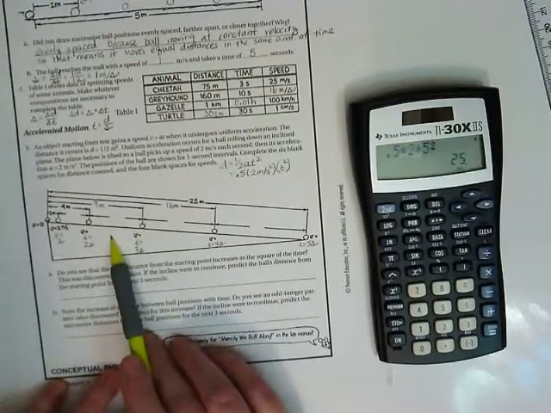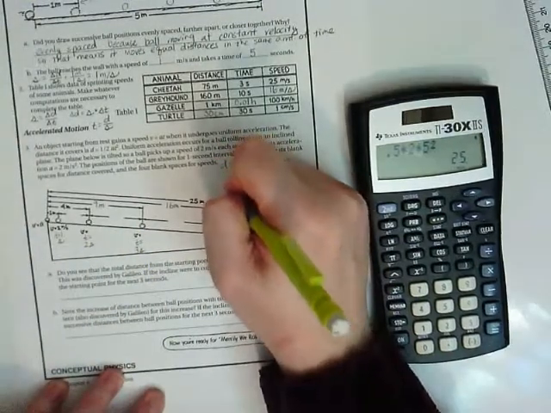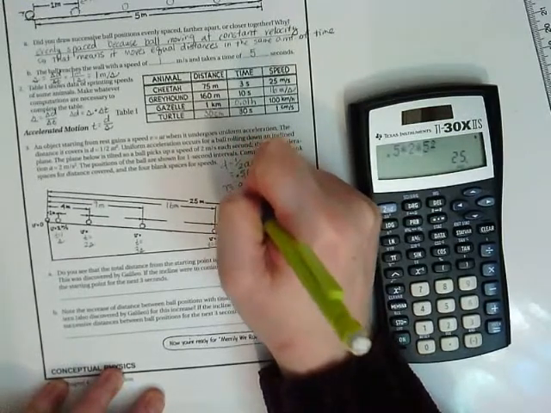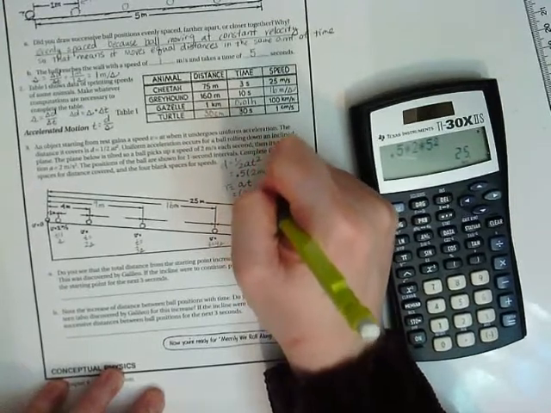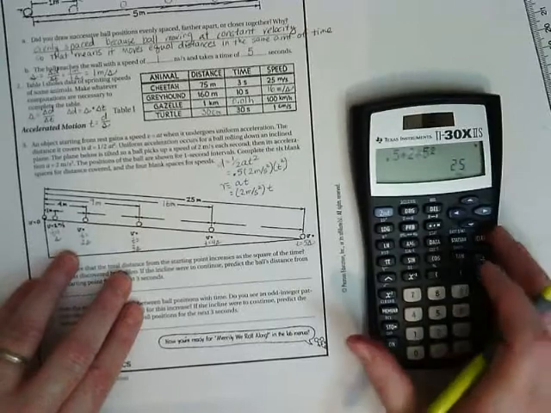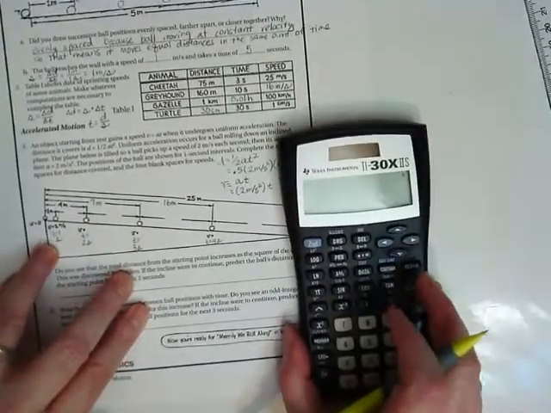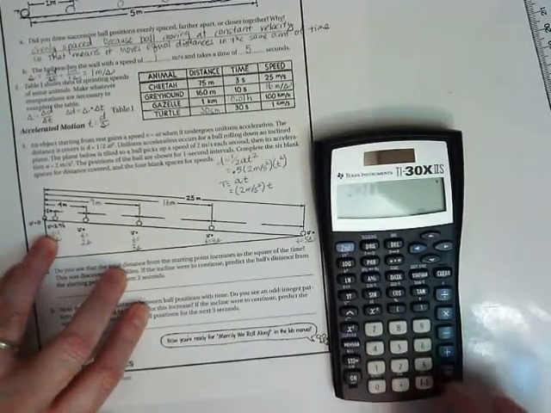Now we're also asked to fill in our velocities, and our velocities are our a t. This time our acceleration is still the 2 meters per second squared, and then we'll multiply that by the t. So again, let's see where we got the 2 for this first time. 2 times 1 second is 2.